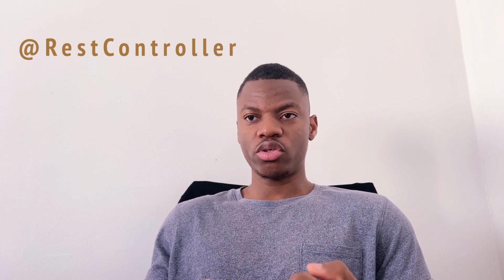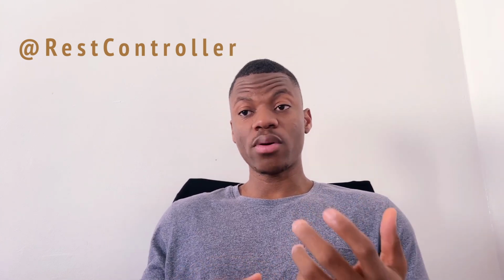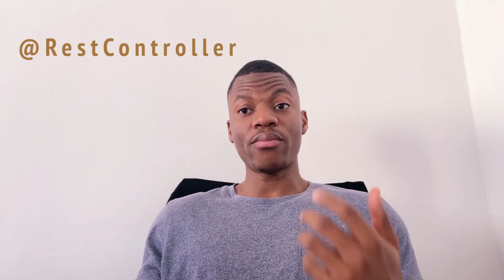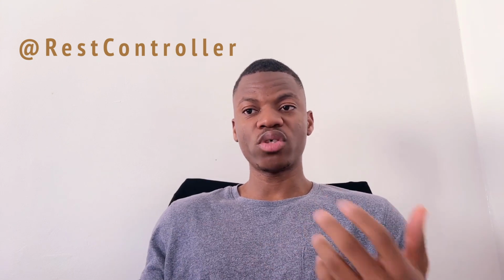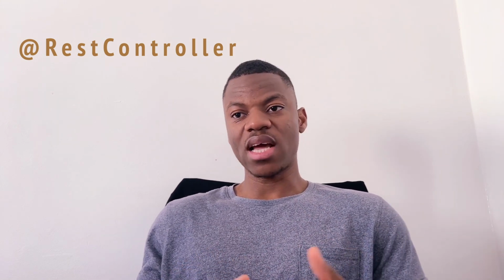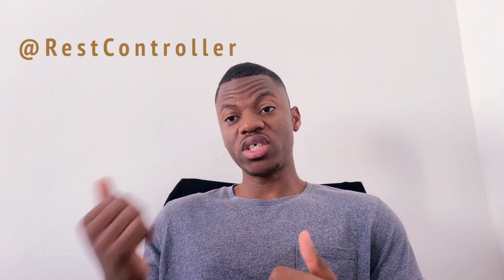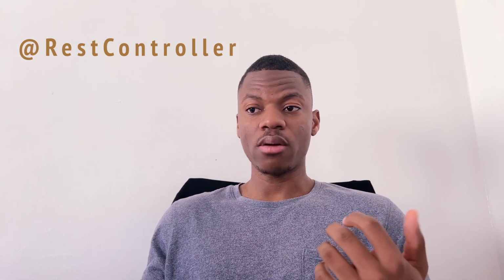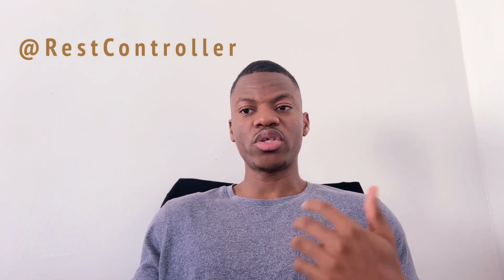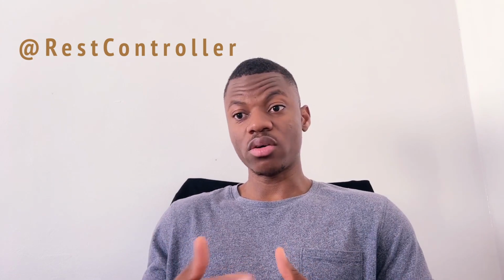The first annotation I want to walk you through is the @RestController annotation. This annotation is used to define a class as a RESTful web service controller, and it combines the @Controller and @ResponseBody annotations, which means that it can be used to map HTTP requests to specific methods and then return the response directly as JSON or XML data.